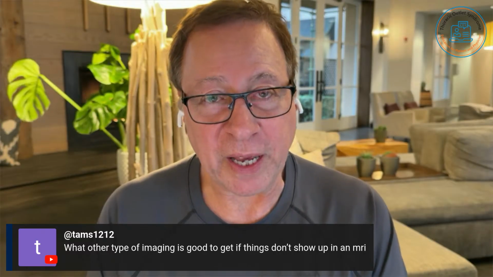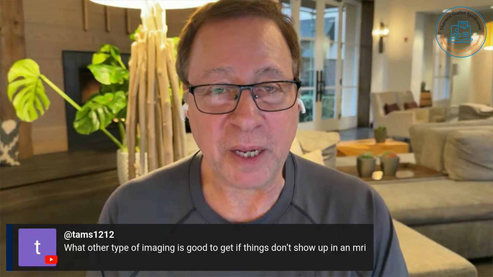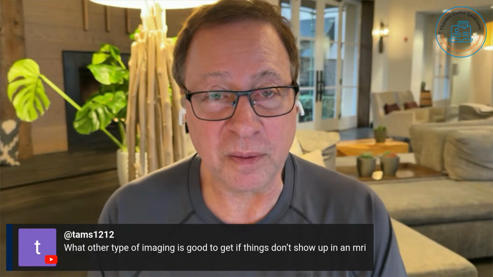CT you have to use radiation for, so we tend to shy away from that because it uses radiation and because it doesn't show the soft tissues as well, including the brachial plexus. So I hope that's a start. Thank you.